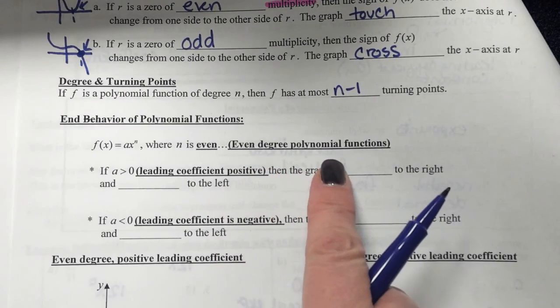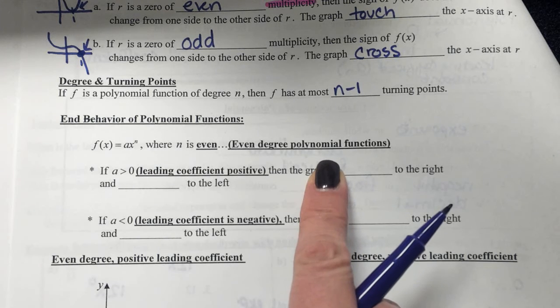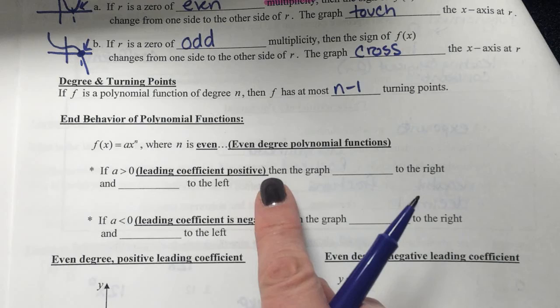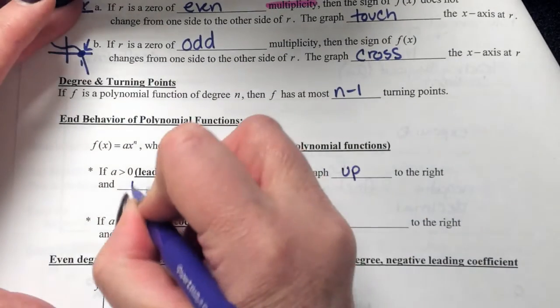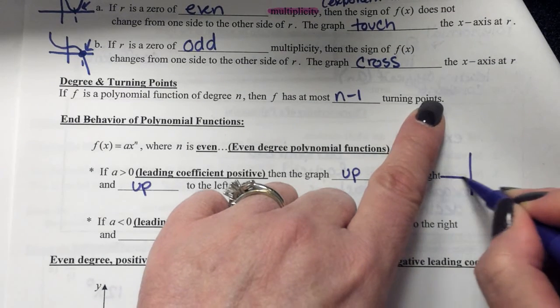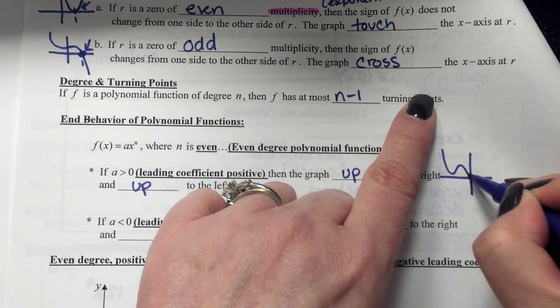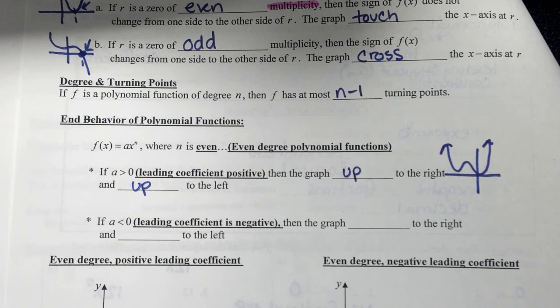So when you have an even degree polynomial function, so if you think about an x squared and x to the 4th and x to the 6th, if your leading coefficient is positive, then the graph goes up to the right and up to the left. So remember, any even degree polynomial function, you may have some bumps and turns in the middle, but both ends are going to face up, as long as the leading coefficient is positive.